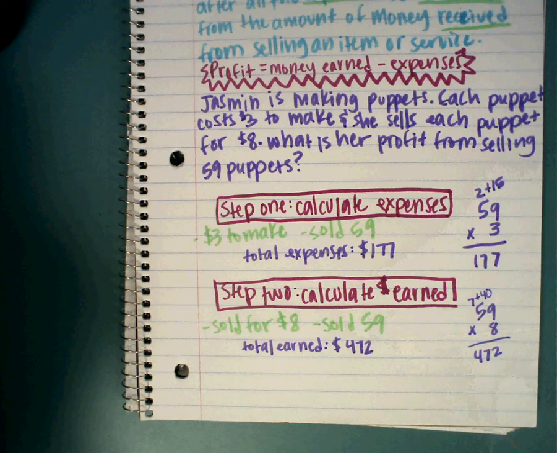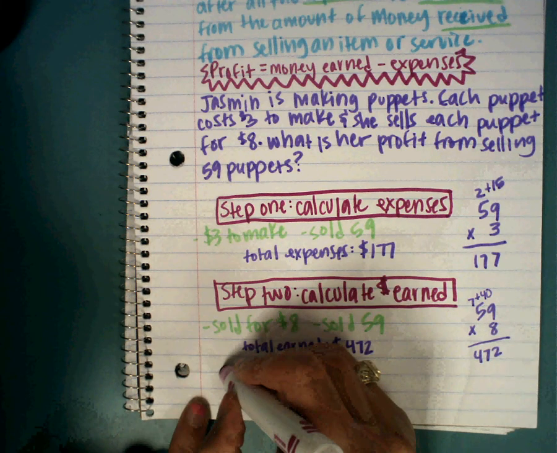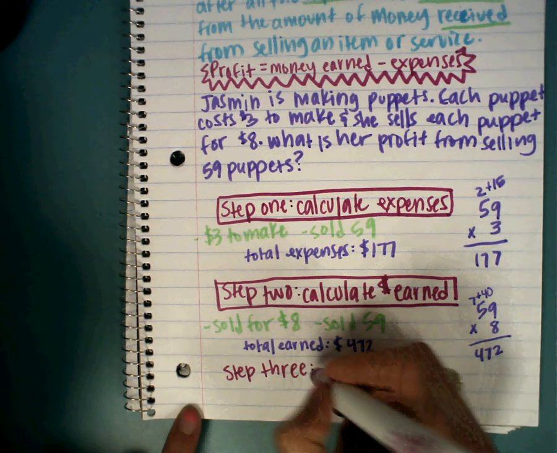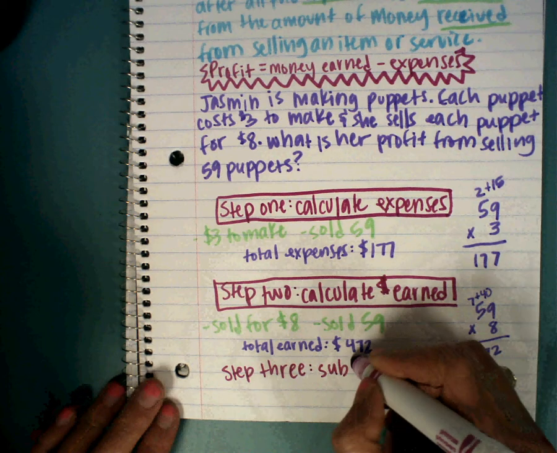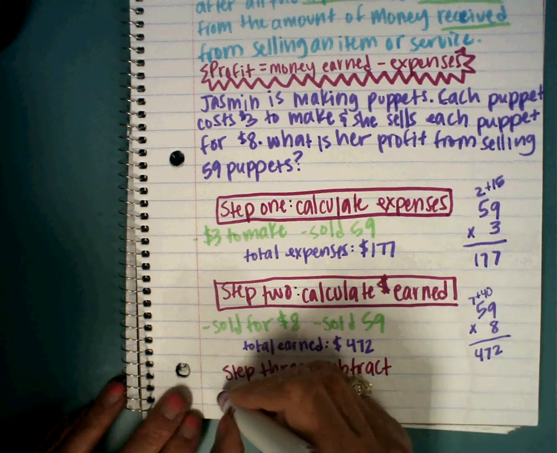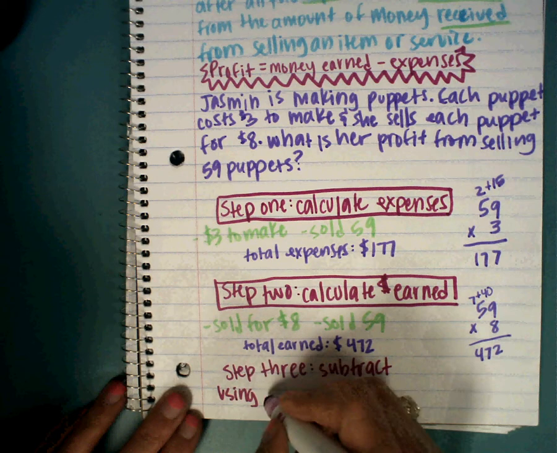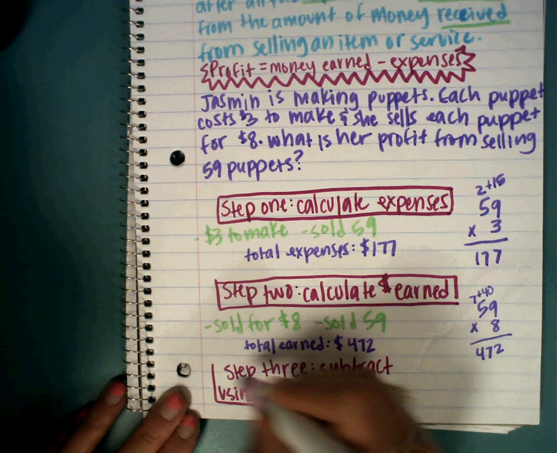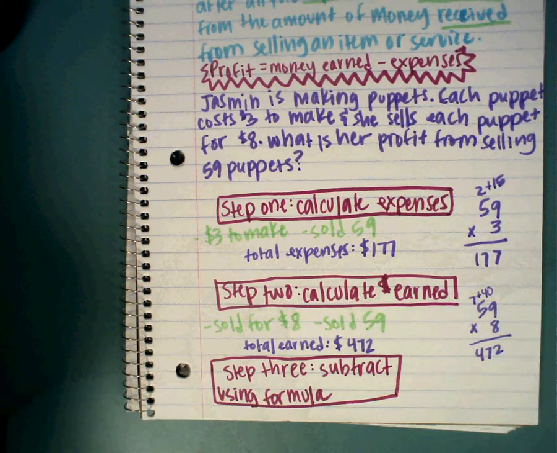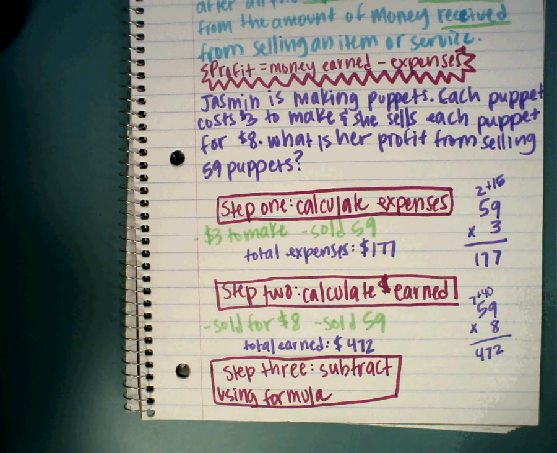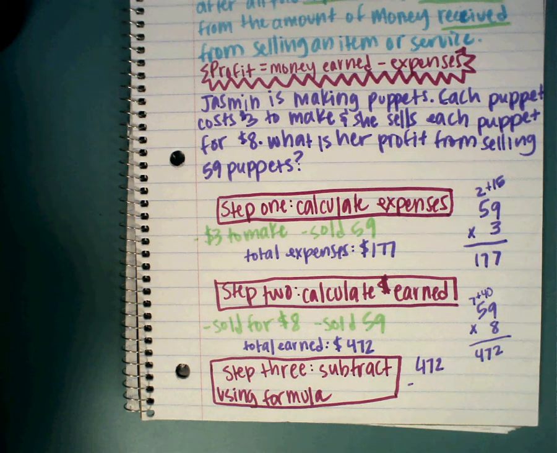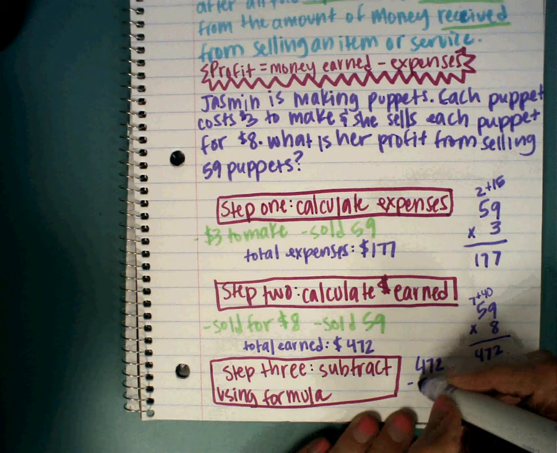So step 3. Step 3 would be to subtract using the formula. Subtract using the formula. Okay, so let's do our money earned, which is $472, minus our expenses, which were $177.